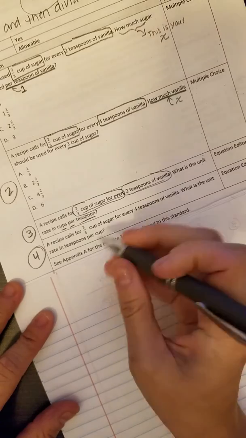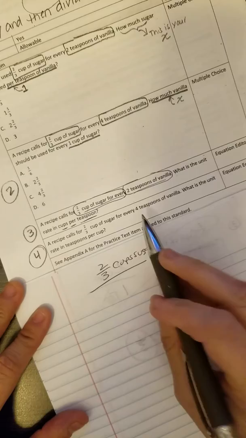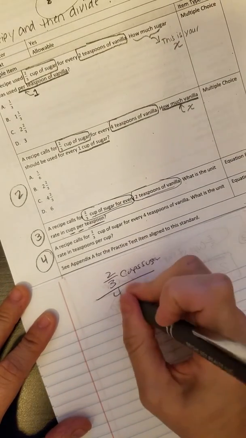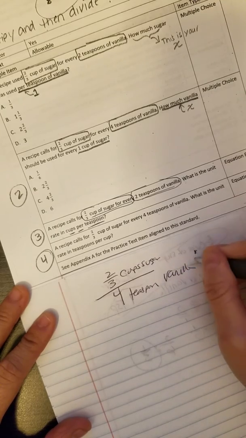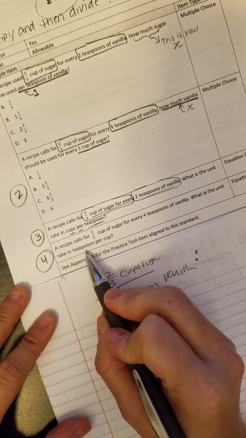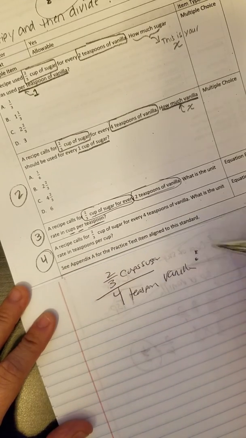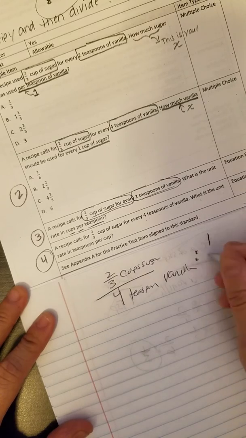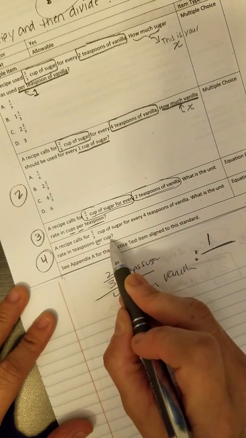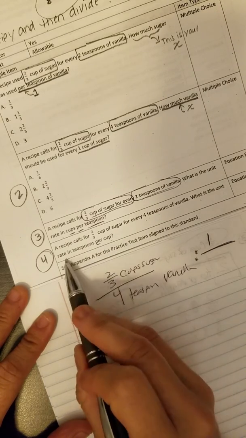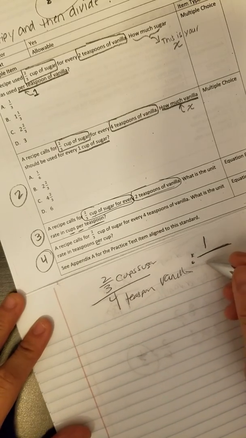A recipe calls for 2/3 cups of sugar for every 4 teaspoons of vanilla. What is the unit rate in teaspoons per cup? So I don't know the teaspoons per cup. For cups, I know that it's 1, because it's per cup. So it's like in each cup, that's 1 cup. And the teaspoons, I don't know. So teaspoons is the one that I don't know.